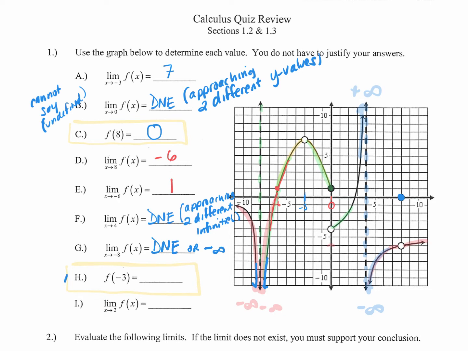Okay, be careful with question H. It says we want to find f of -3. So let's go back to this point, x equals -3 on the graph. And look at that open circle right there. Look above and below and notice that there is not a filled in circle above or below. So we would say f of -3 is undefined. Okay, it's a functional value. It's undefined. You cannot say DNE for this.